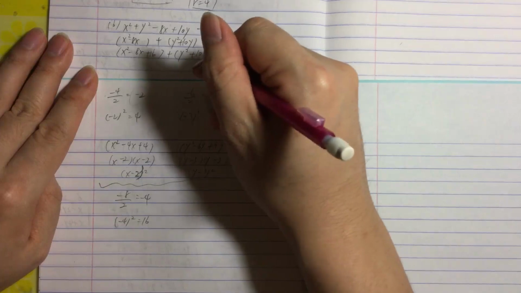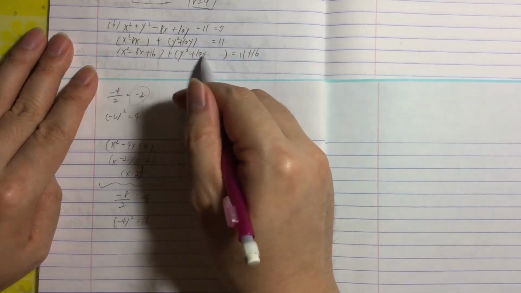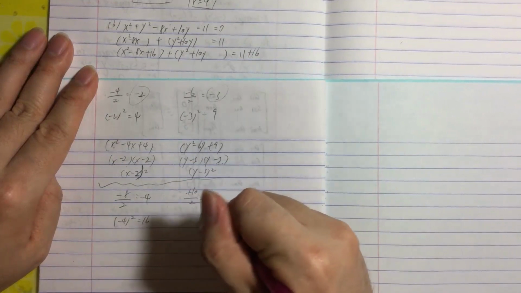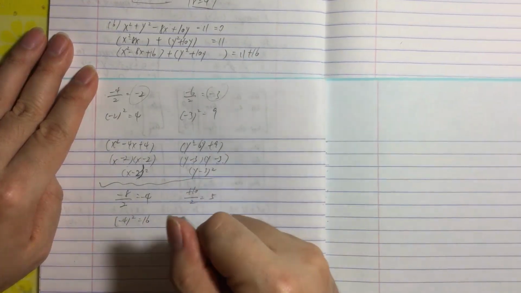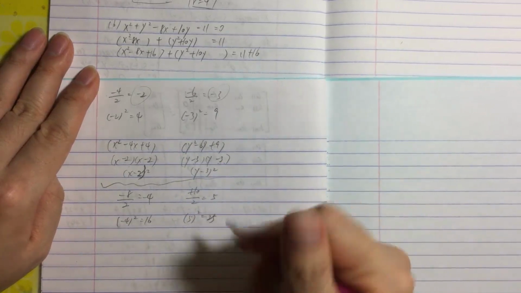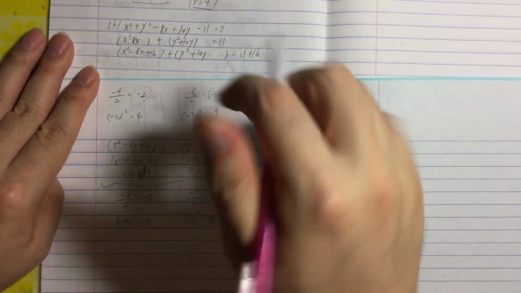Then for number 10, do the same thing. For the second parenthesis, the middle number is 10. Take 10 divided by 2 is 5. Then take 5 squared. I get 25. Add 25 to the left side and the right side.